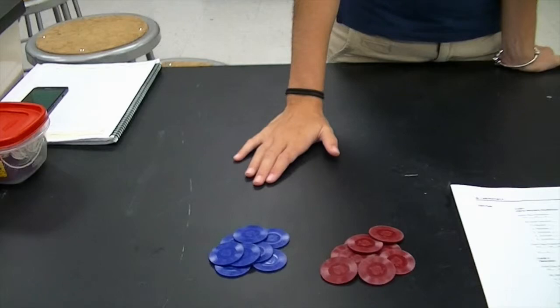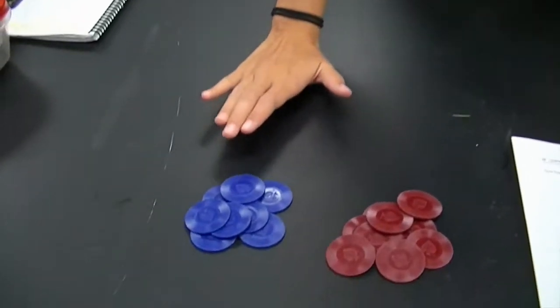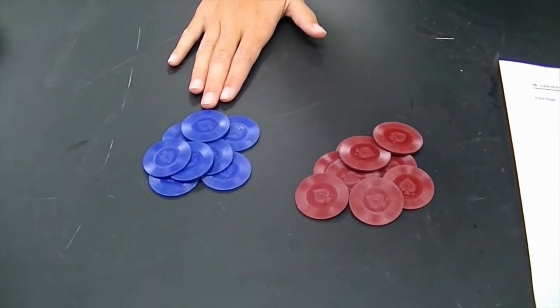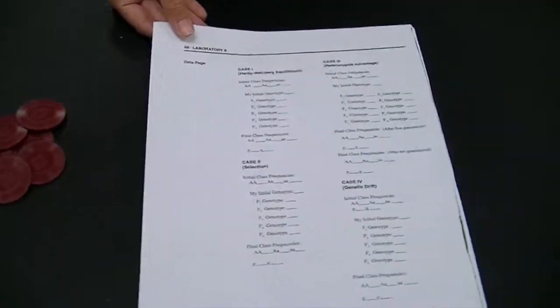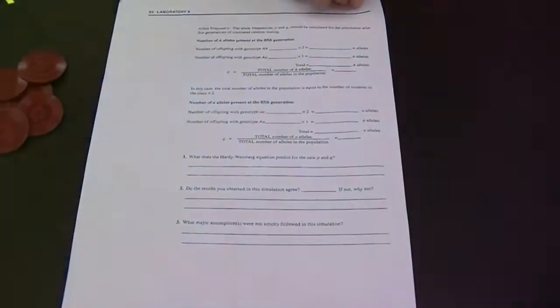To begin this Hardy Weinberg experiment, you're going to need a couple of materials. You're going to need two different colors of poker chips. In this case, we're using blue and red. And you're going to need a handout provided to you by your teacher. Make sure you have it back in front, or you have two sheets.